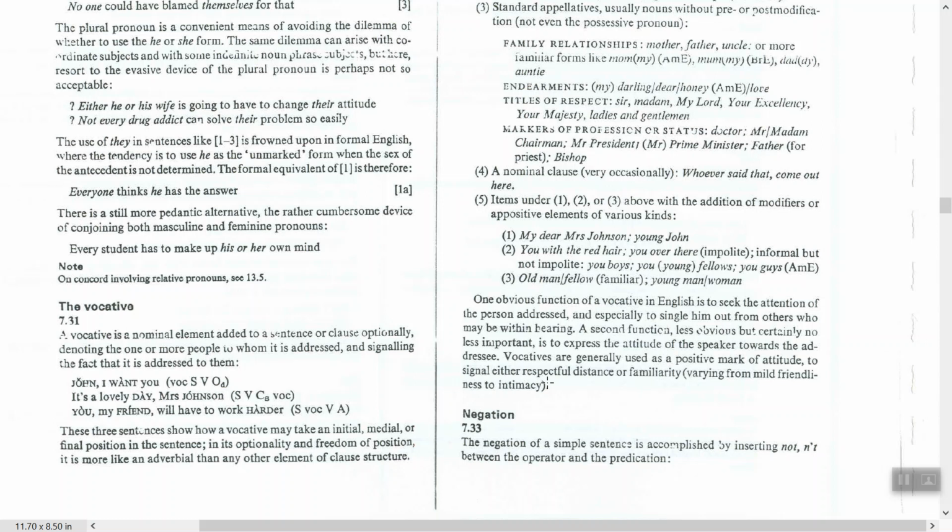Here we have some examples of vocative in initial position, in the middle of the sentence, and in final position as well. John, I want you. So this is vocative. John here is vocative.